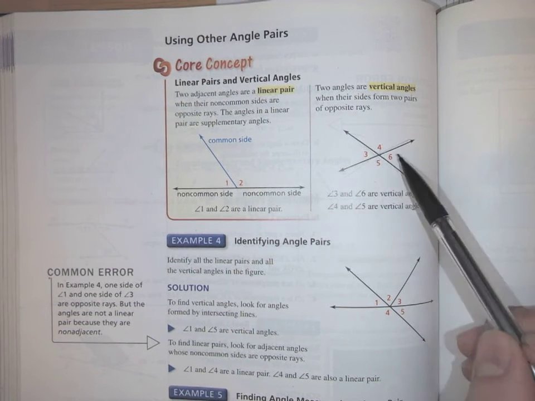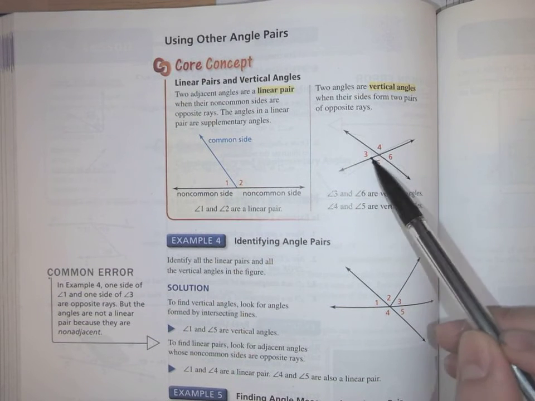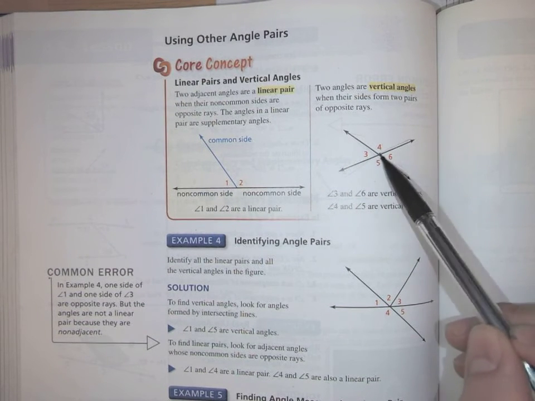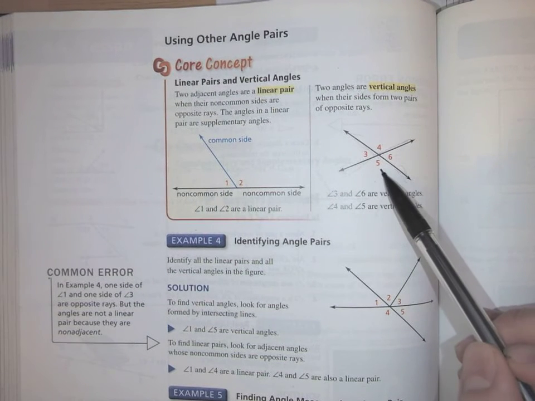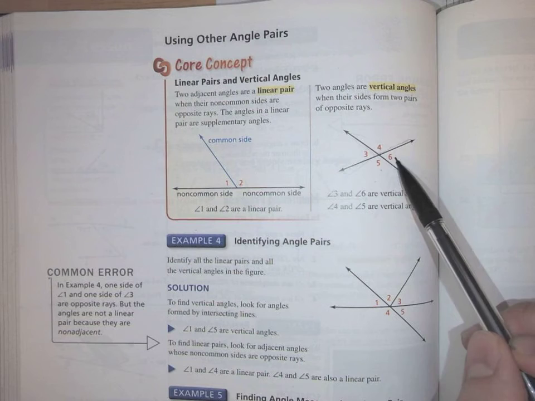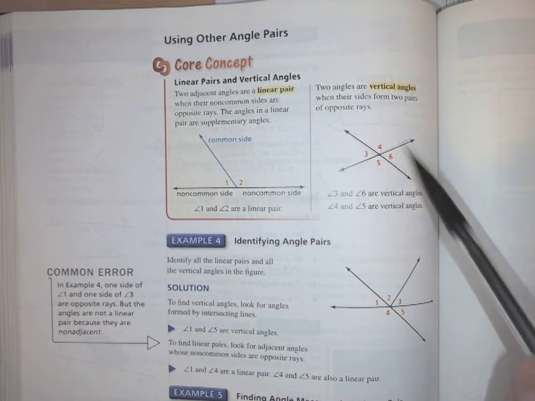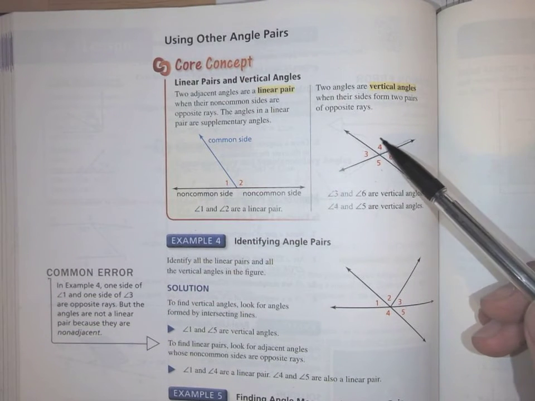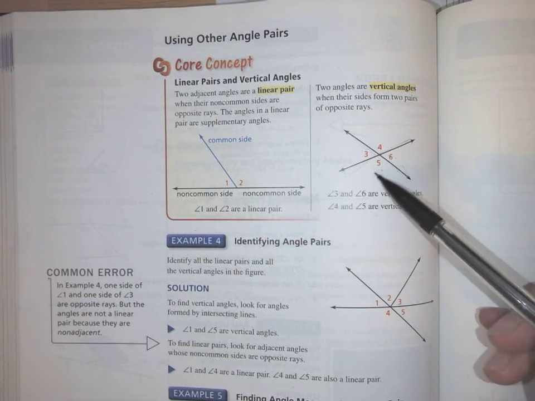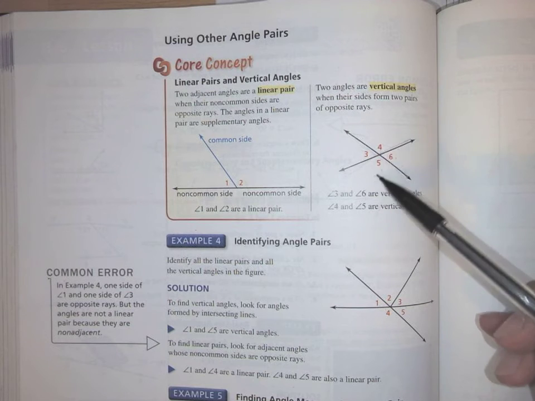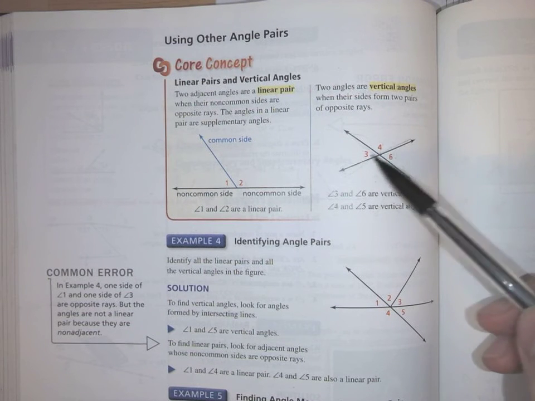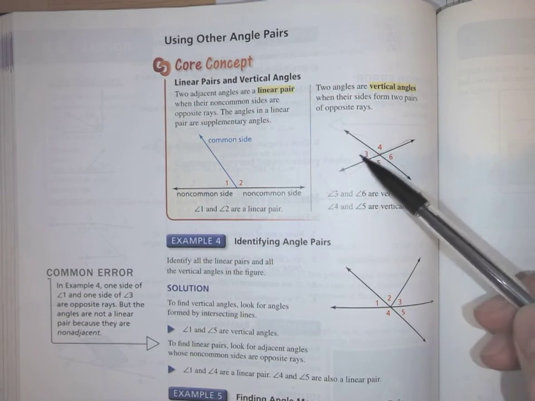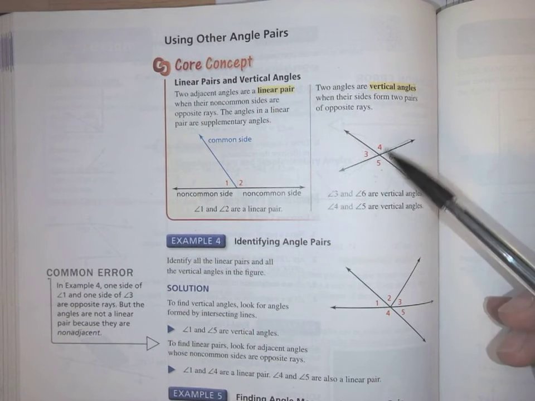And these two, their sides form opposite rays, because these form these same opposite rays. So 4 and 5 are vertical angles. 3 and 6 are vertical angles. Basically, when two straight lines intersect, you're looking for angles that are across from each other, or non-adjacent angles from this pair. These two are not adjacent because they don't share a common side. So these are vertical angles, and these are vertical angles.